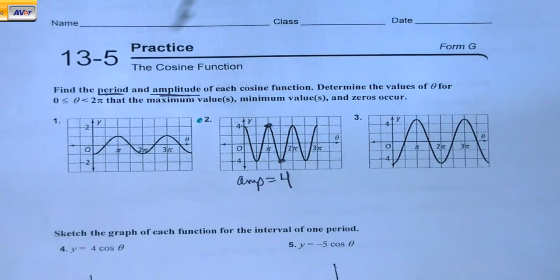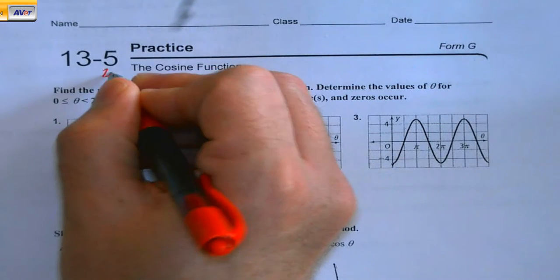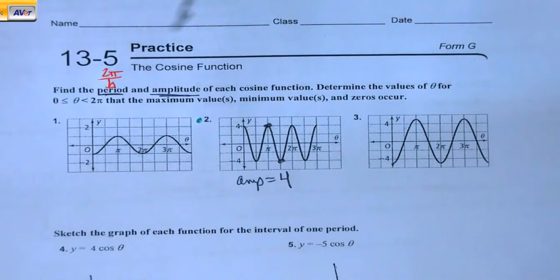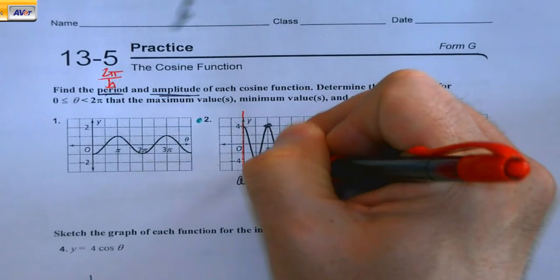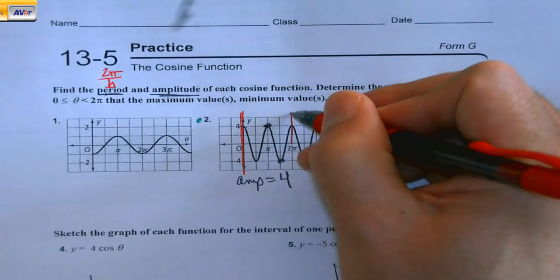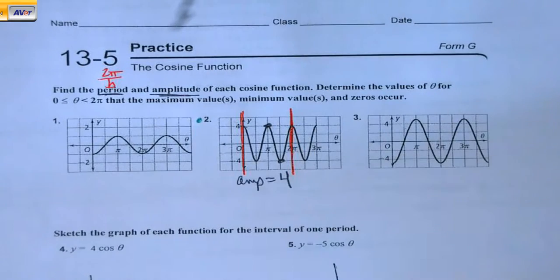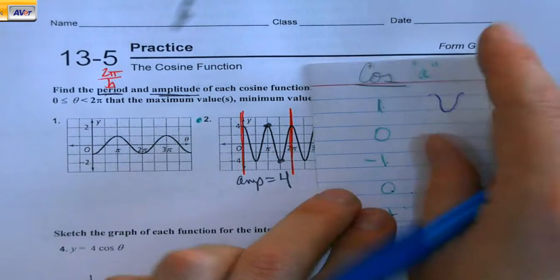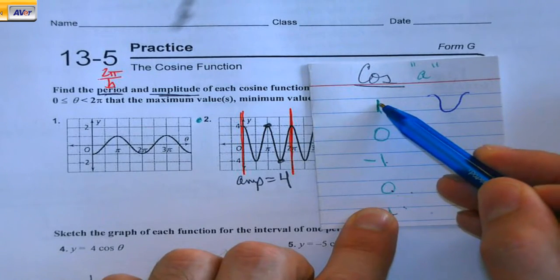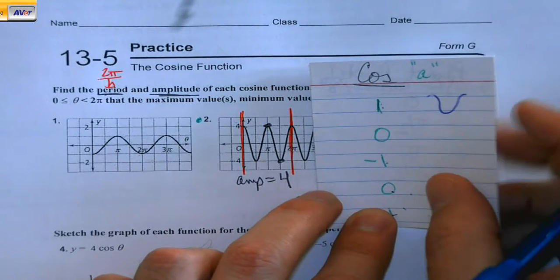But what about the period? Now I've got to keep in mind, period is 2 pi divided by b. One cycle starts at 0 and ends at 2 pi. So my thing to figure out is how many cycles occur from the start to the finish. Now remember, cosine starts at 1, or in this case 4, because my amplitude was a little bit bigger.